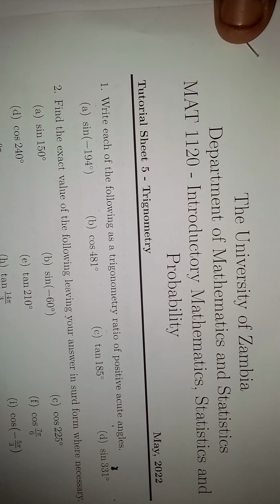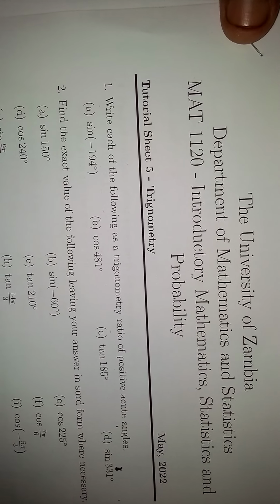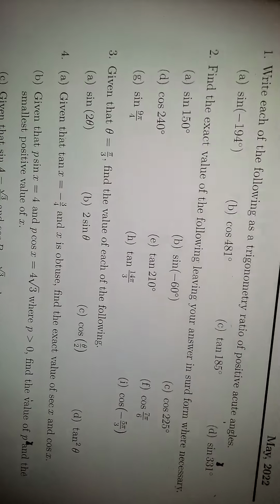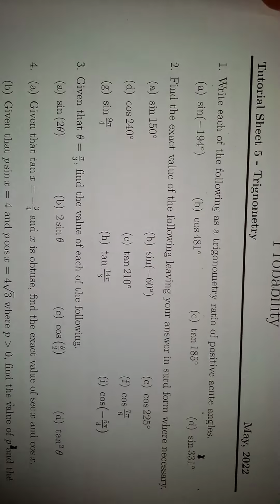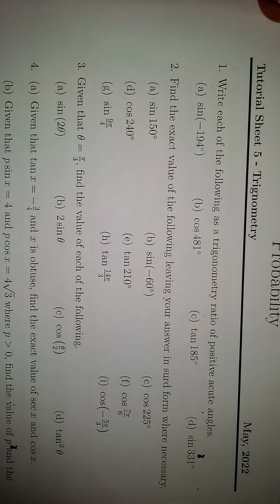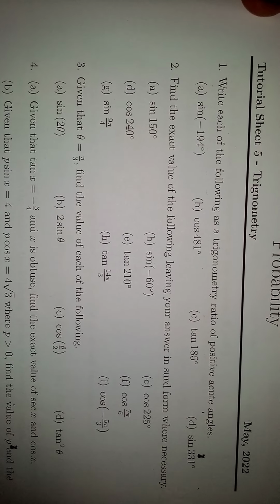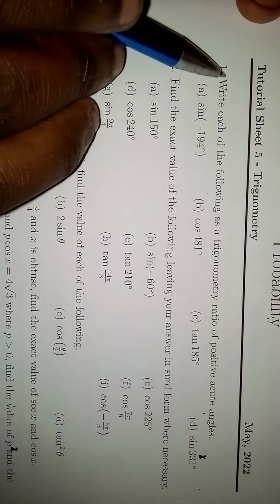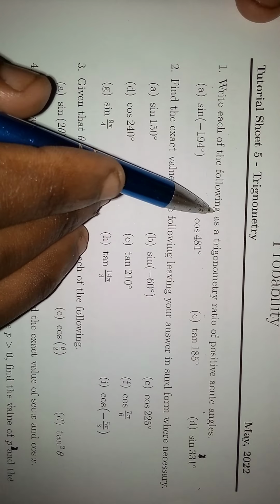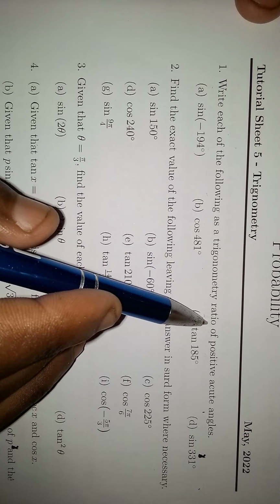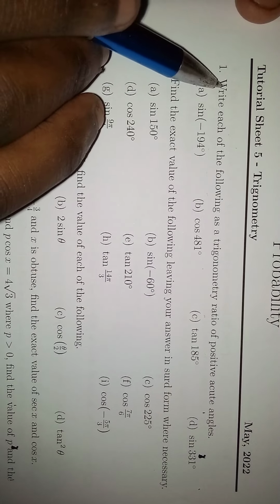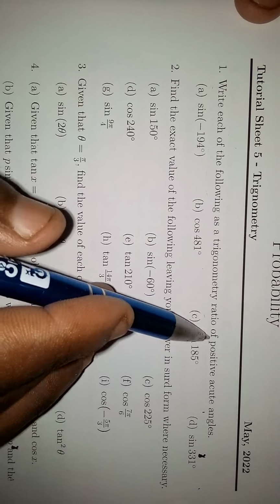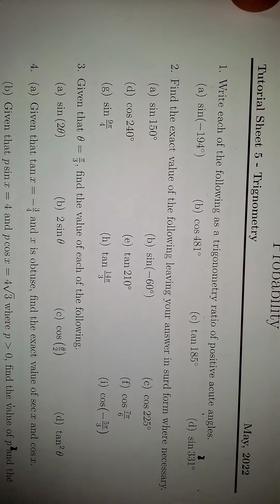Okay, so let's try to answer question 1 and question 2. We see if we can apply the ideas. On question 1, the question says write each of the following as a trigonometric ratio of the positive acute angles.